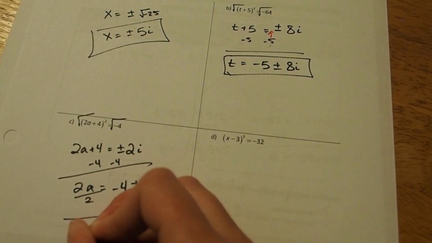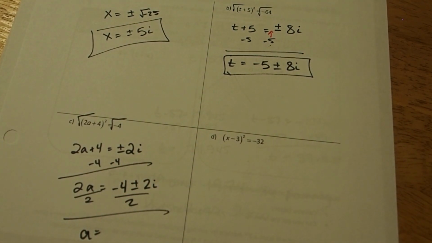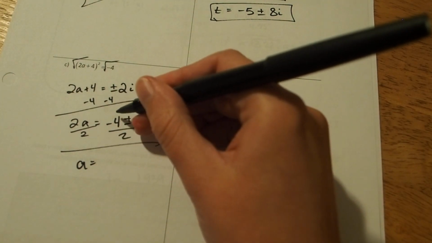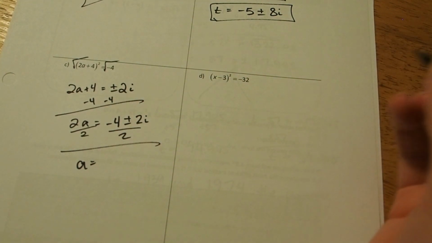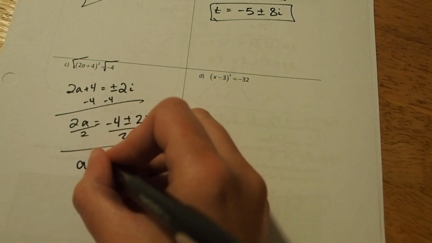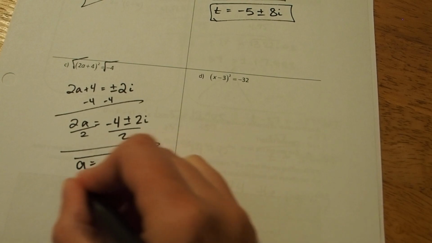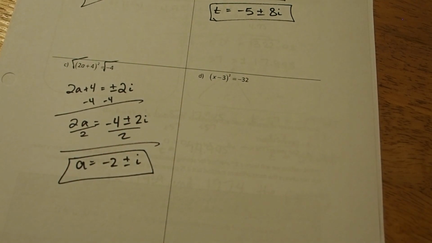Divide both sides by 2 to get a by itself. So a is going to equal, I can't leave a complex form as a single fraction, but I can reduce them both by 2. So it's going to give me negative 2 plus and minus i. Right, 4 divided by 2 is 2, 2 divided by 2 is 1.